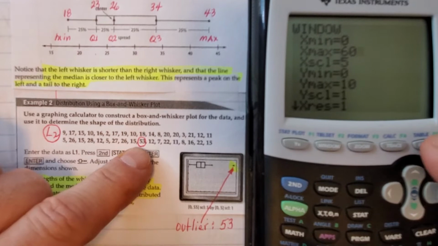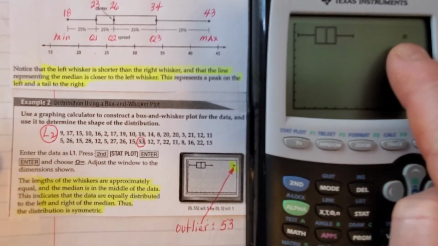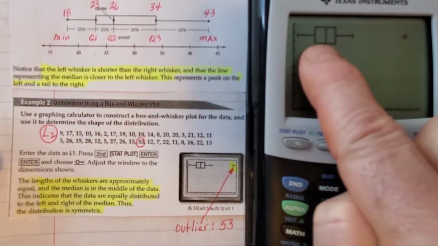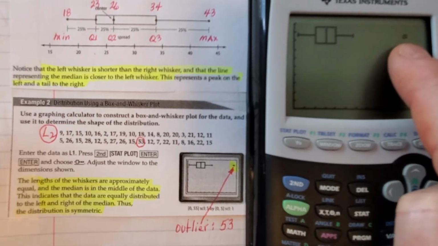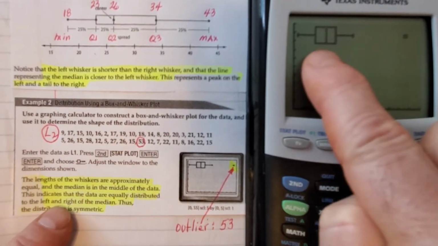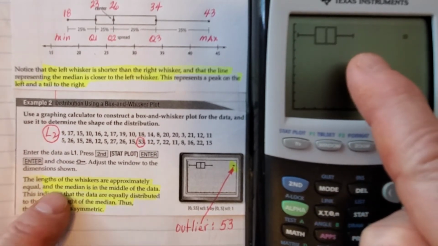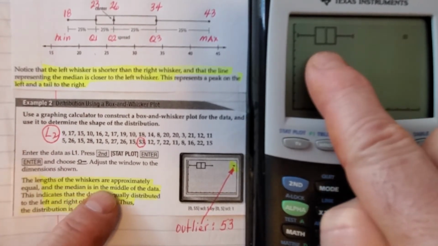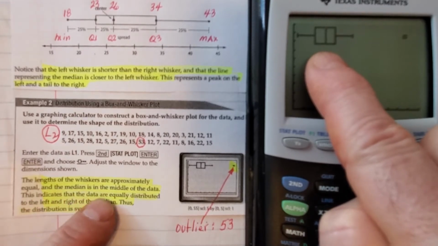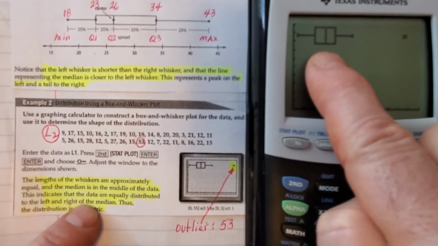Okay. Now when I hit graph, you can see the outliers right there. This is a symmetric graph other than that outlier. So if we didn't have that outlier in there, we'd have almost a symmetric graph. The lengths of the whiskers are approximately equal, and the median is in the middle of the data. This indicates that the data are equally distributed to the left and right of the median.